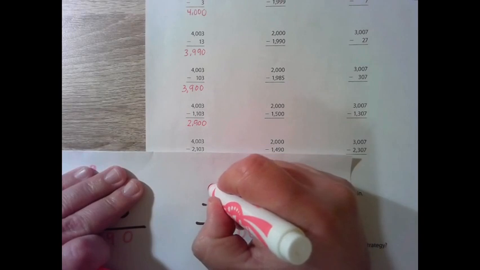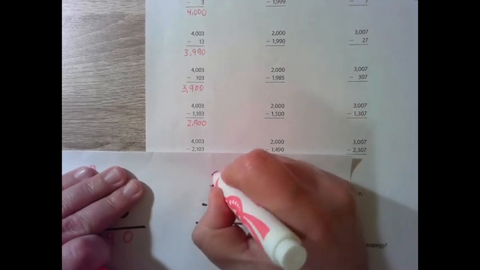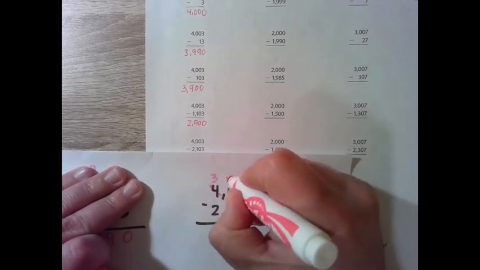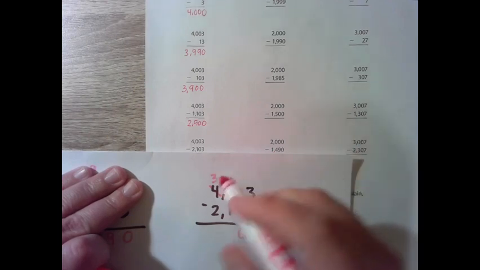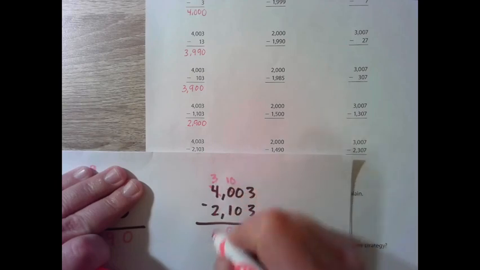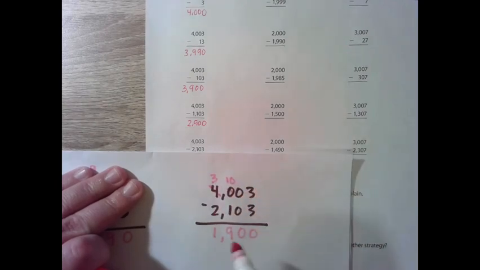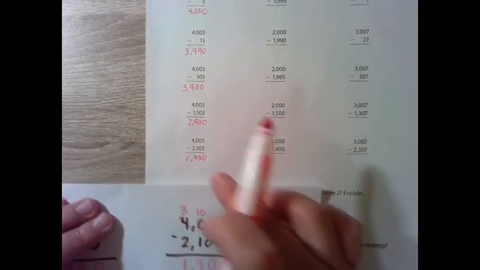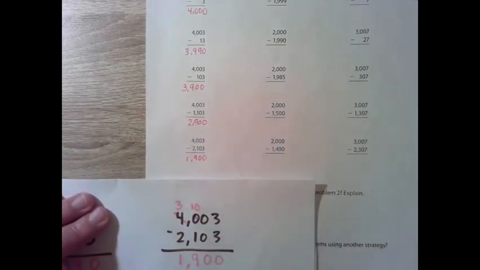So we're going to take the 4 thousands, make it 3 thousands, and 10 hundreds. 10 hundreds take away 100 is 900. 3 thousands take away 2 thousands is 1,000. So as you can see, 1,900 is our answer, the same answer as we got by using the number line.